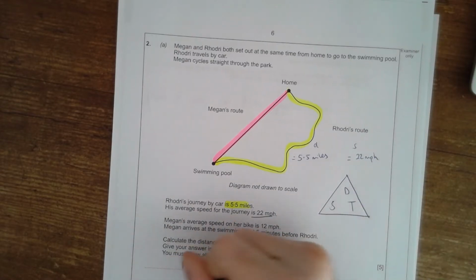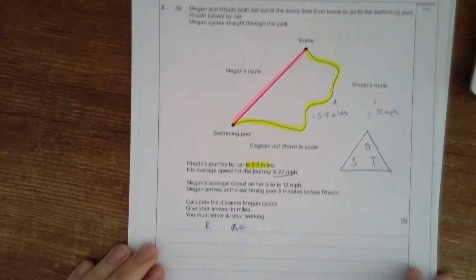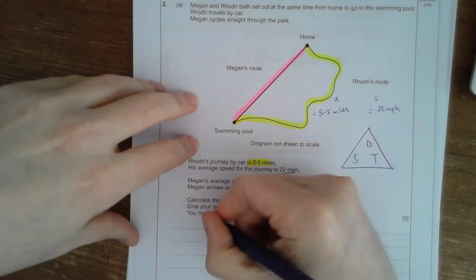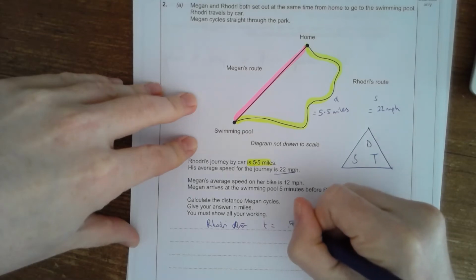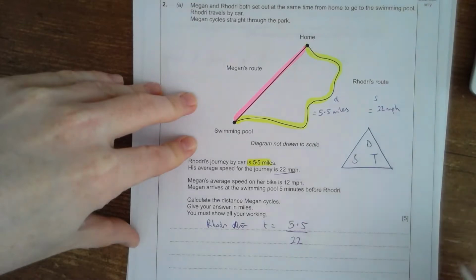Okay, so I'm going to say R, D is equal to speed. R, as in Rodri, his time would be equal to the distance, so 5.5 miles, divided by the speed, so divided by 22 miles per hour.